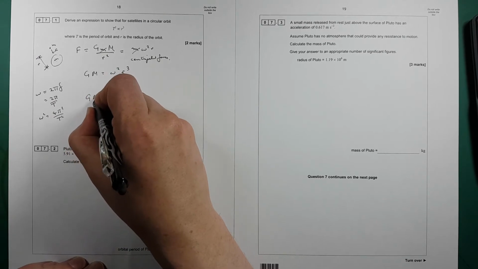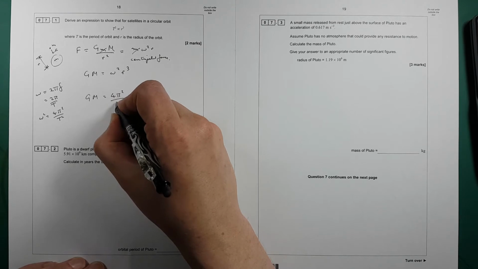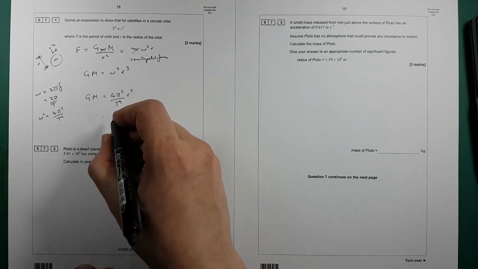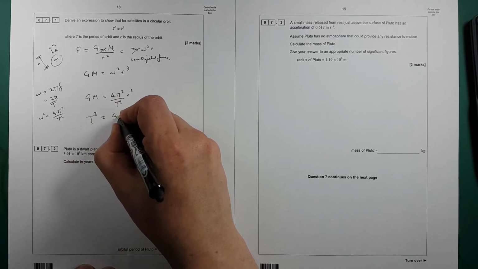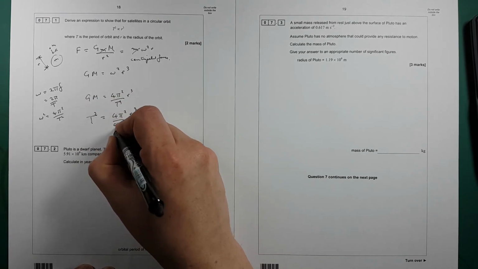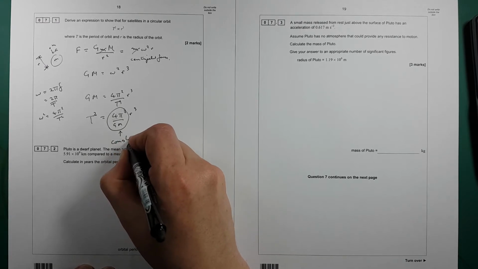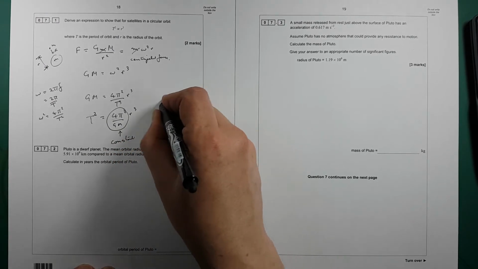So we have GM is equal to 4 pi squared over T squared times r to the 3. So we move T squared up there, and we get T squared is equal to 4 pi squared r cubed over GM. Bring those two down. And all of that is constant. So therefore T squared is proportional to r to the 3.